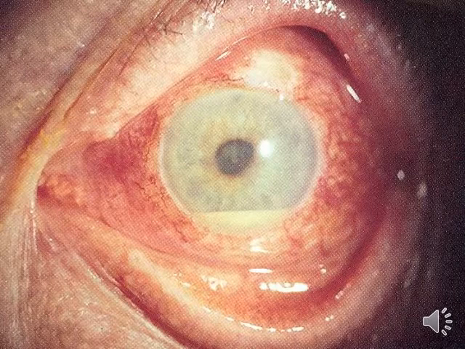Another sign is the irregular miotic pupil. Pus is seen in the anterior chamber. The anterior chamber is the space between the cornea and the iris. Pus in the anterior chamber is called hypopyon. What is the treatment of uveitis? What are the complications of uveitis?